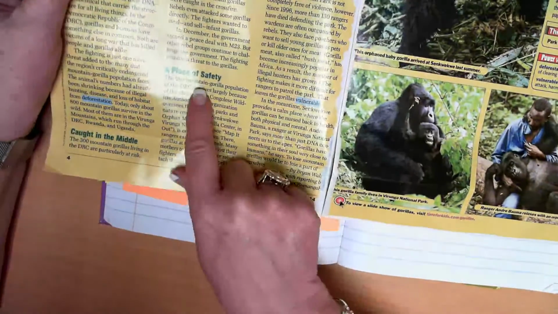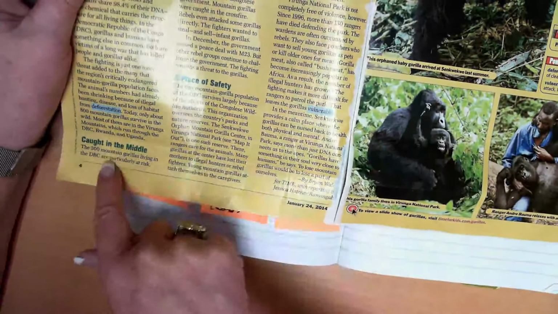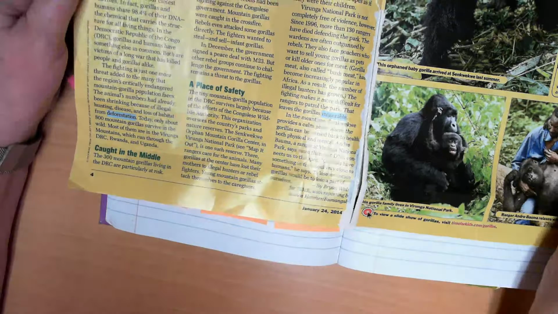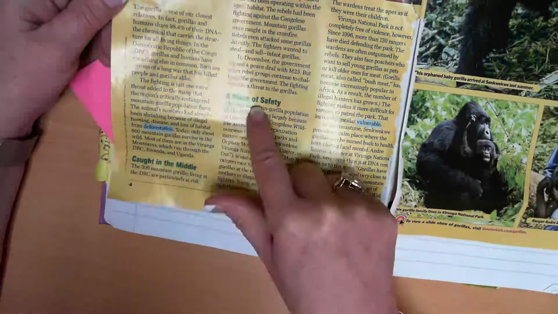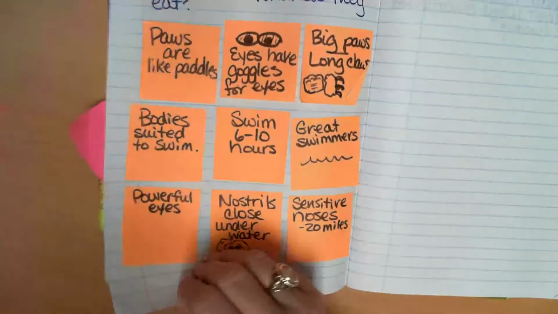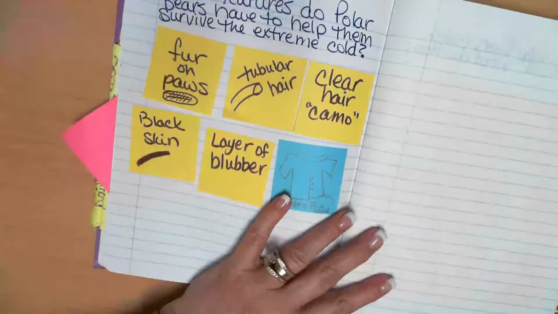Look at these articles here. Look at these subsections in the gorilla. There's a lot of information here that is included in Caught in the Middle and A Place of Safety. All right, with that in mind, look at those creative titles. I'm going to look here, and I think I'll focus on this one to start with.